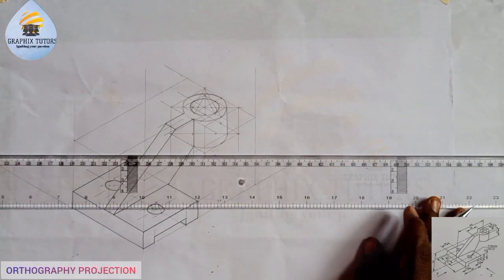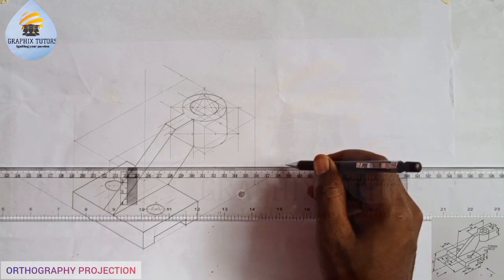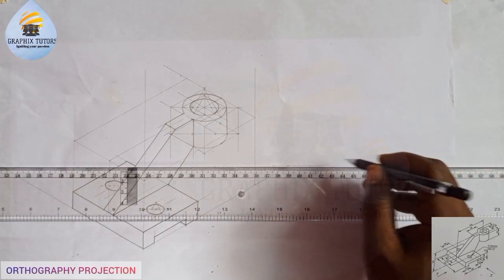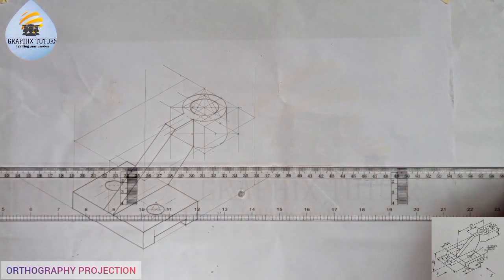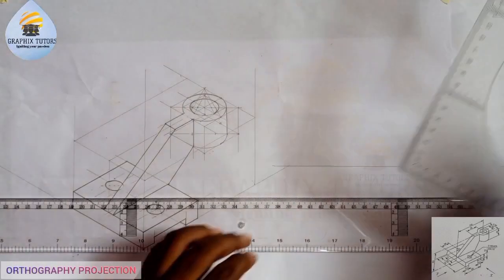So I'm going to move this to this point, and I'm going to draw the x-axis this way. And see that? And I'm going to draw the y-axis this way.